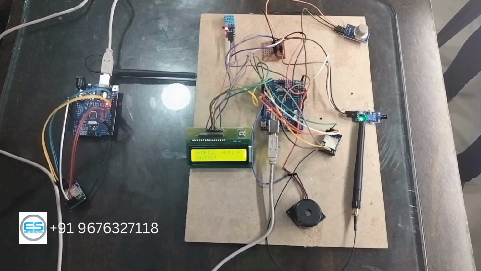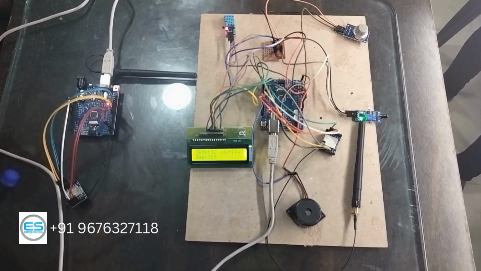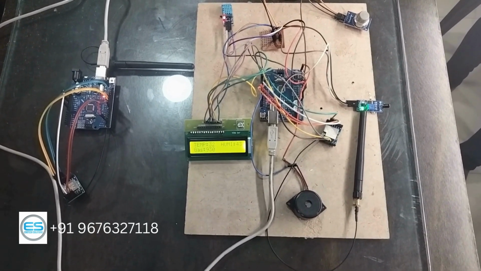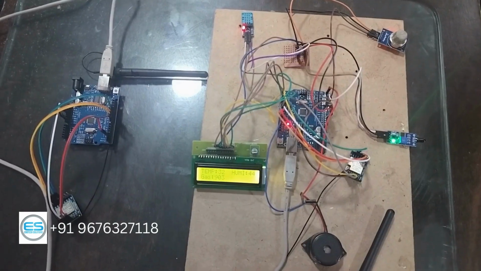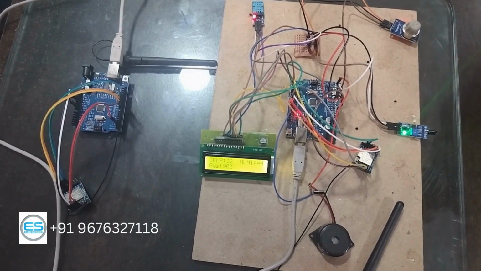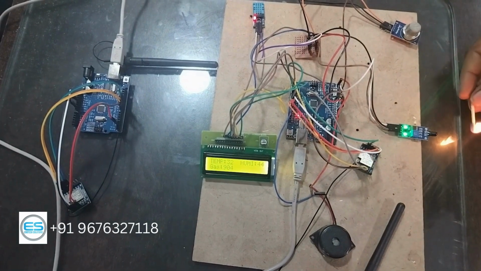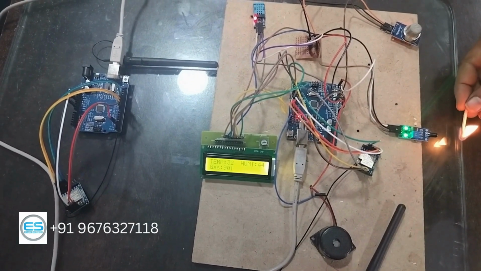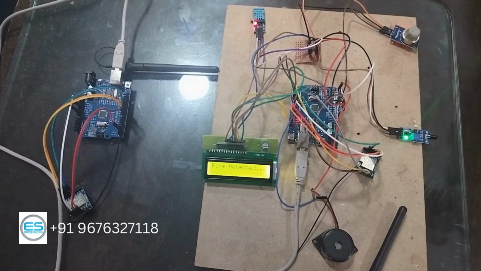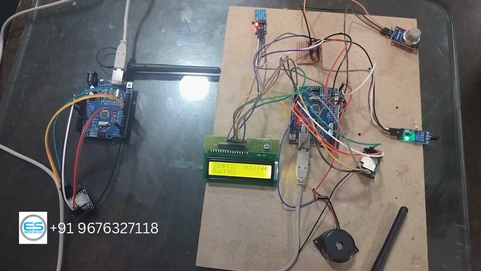This receiver module will receive the information, whatever parameters are shown there, on the serial port. See, whenever fire is detected, you will get an alert as well as on the text screen. So I am just giving fire input to the flame sensor. So there is a text as well as a buzzer alert. This information is given to the receiver side.